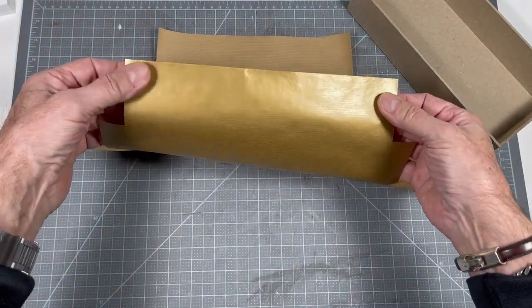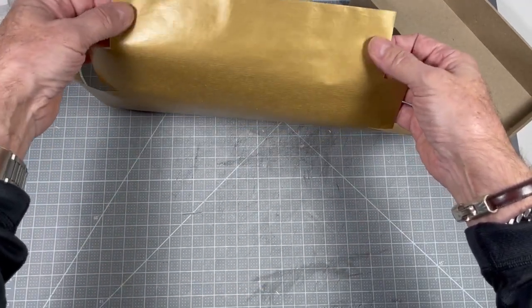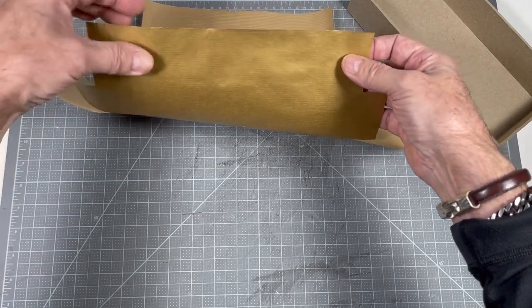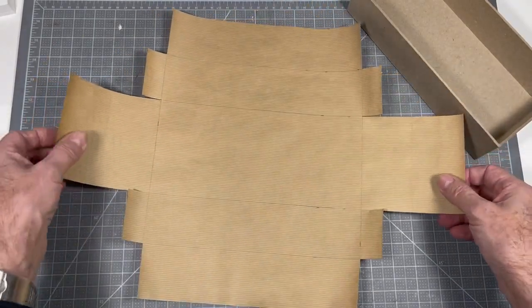I'm using this gold material as the wrap. It's actually like a wrapping paper. It's quite nice, but it has a nice gold sheen to it, a little bit of a finish, which will be quite different. It'll reflect the light in the corners a lot differently than the black box that I made, but it's very thin, so I need to be very careful.